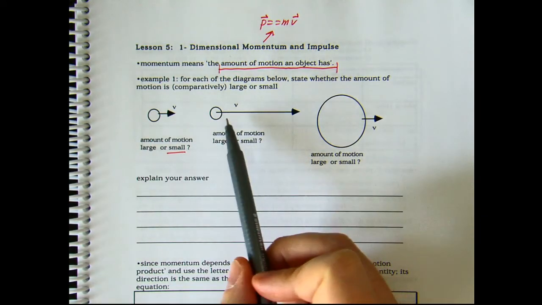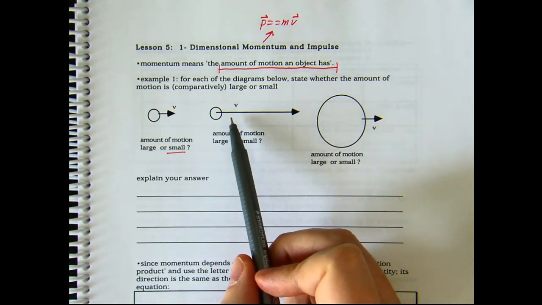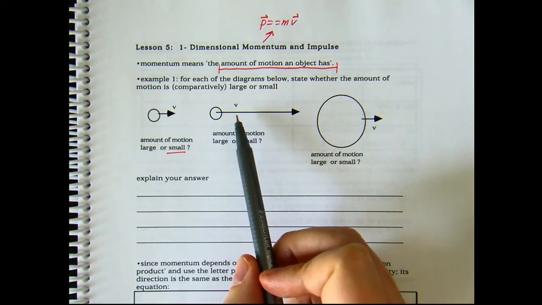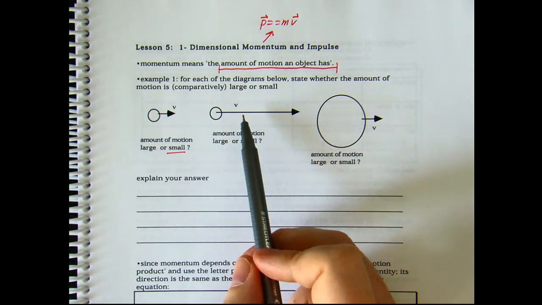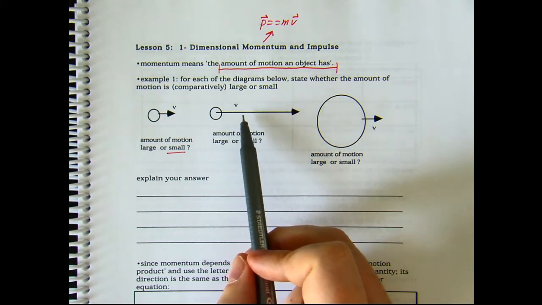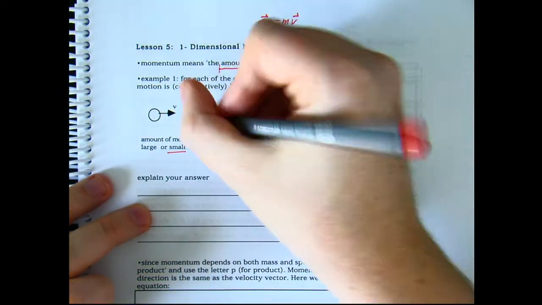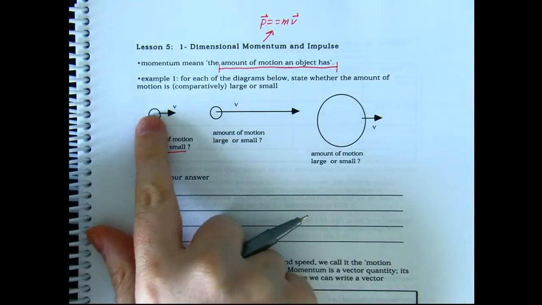You might not enjoy the process. I mean, you can think of it this way. If I took a slingshot and I shot a marble at you, could you stop it? Yeah, you could. Would it hurt in the process? Well, yeah. So we can say that this has more motion than this guy does.